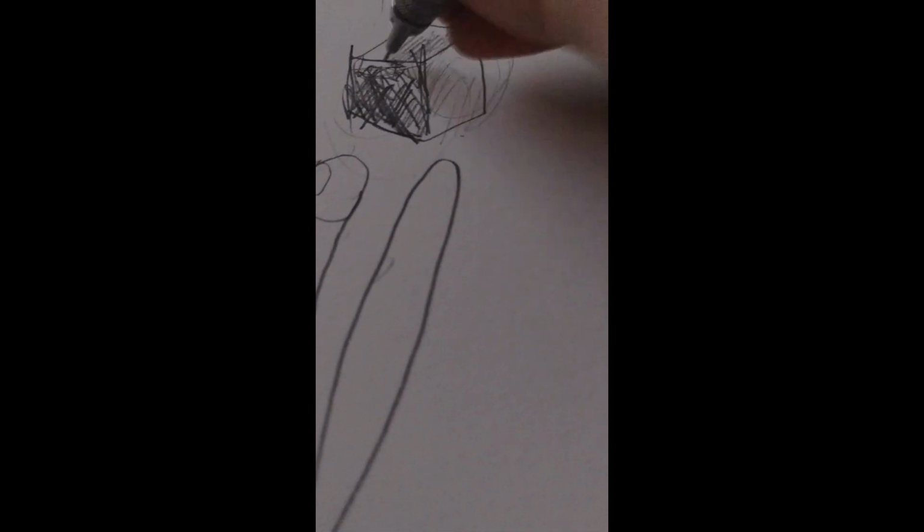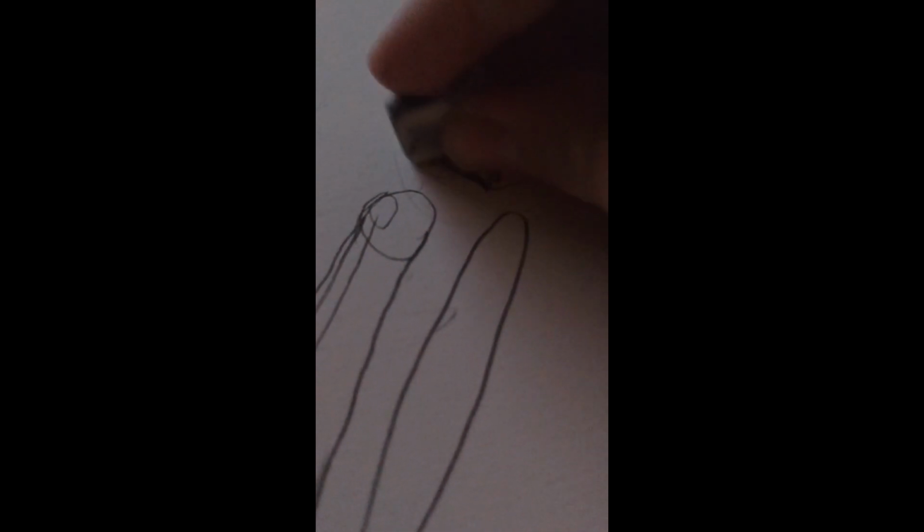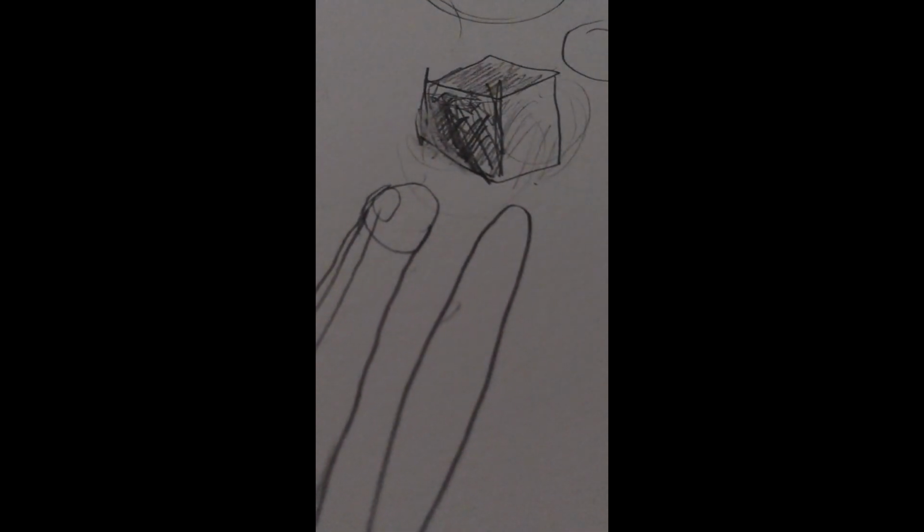Now, by process of elimination, of course, the midtones will be right here because it's somewhere in the middle. And now let's add our bounce light that we keep talking about, and I talked about at the beginning of this episode.